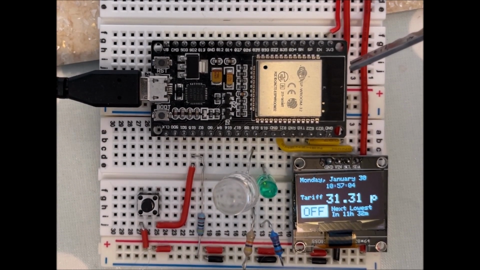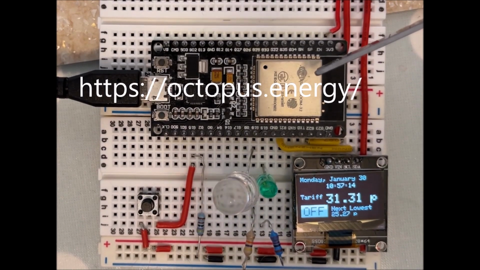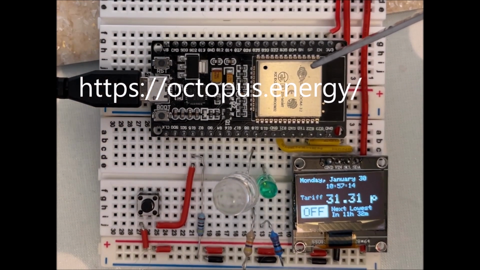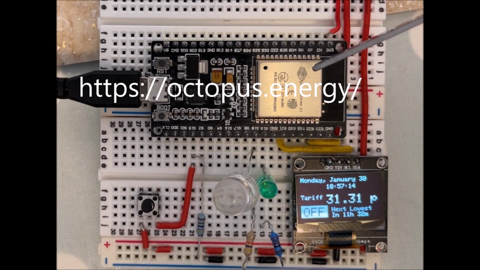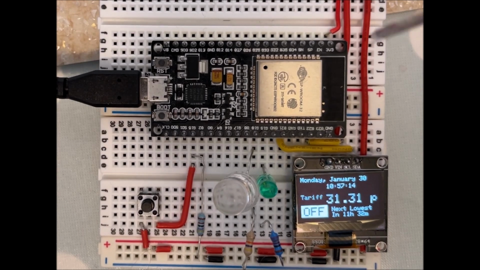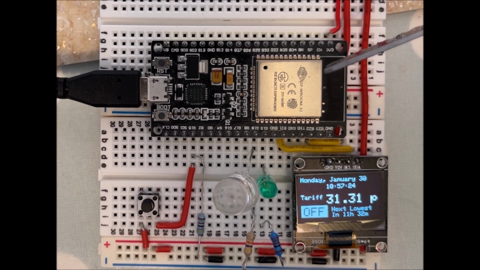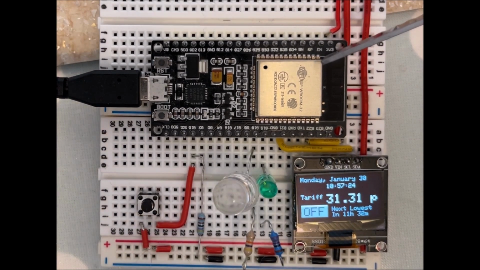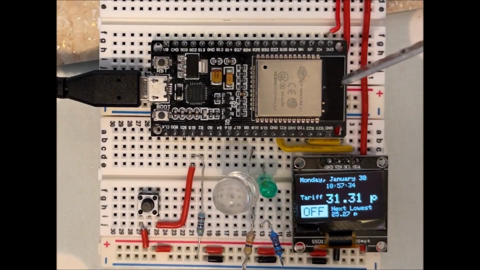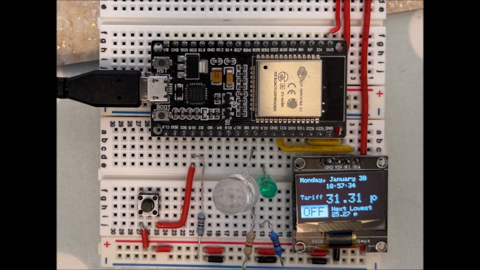And it looks up the API on the Octopus Energy website to pick up the tariff information for the next 24 hours for their half-hourly Octopus Agile Tariff rates. So in this case, I'm using it to switch on and off our immersion heater whenever the tariff rate falls below a certain level, which is hard-coded into the code.